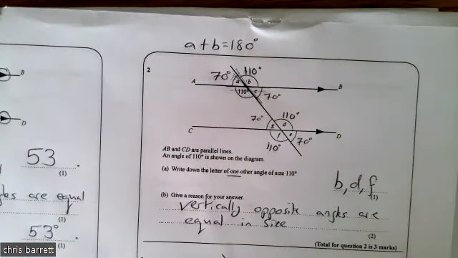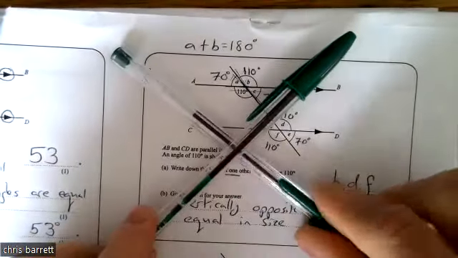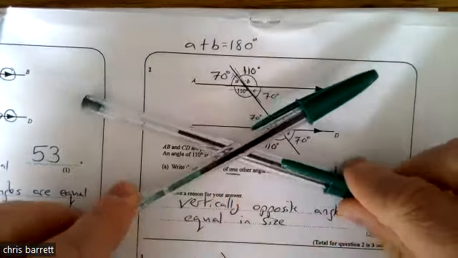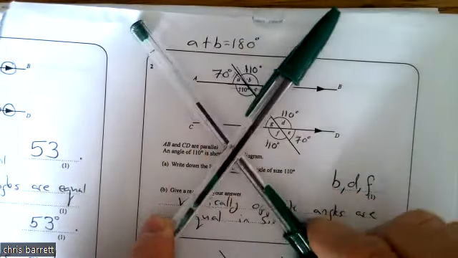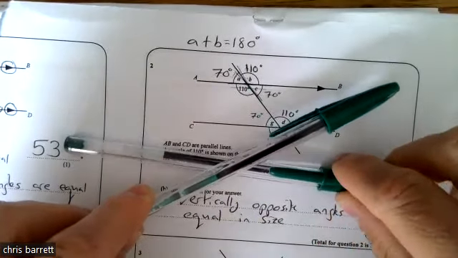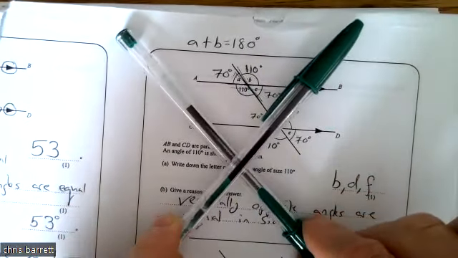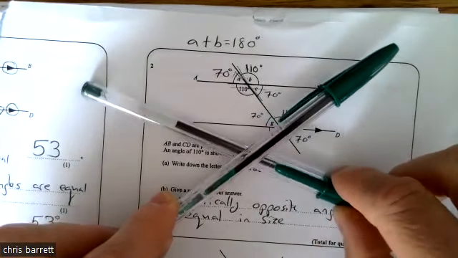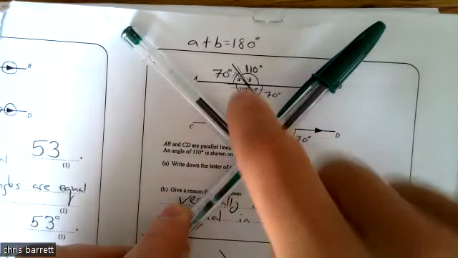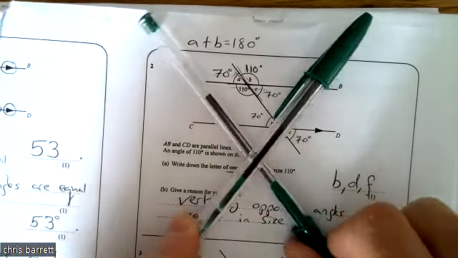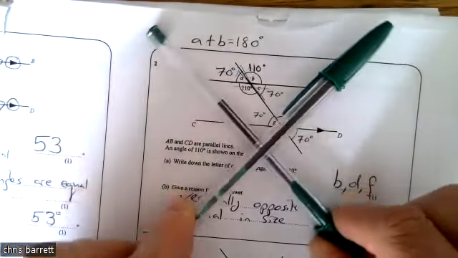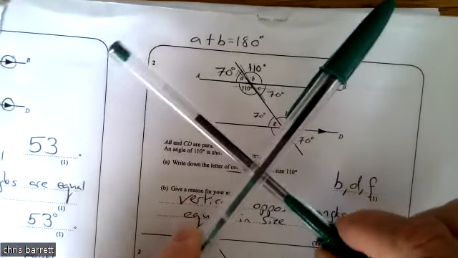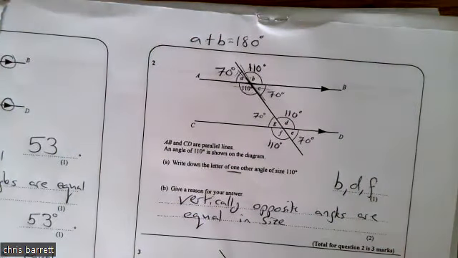If you think about why vertically opposite is, if we get these two pens and cross them, at this point where they're crossing, as you open them, the angles left and right are closing and opening in exactly the same amount. At the same point, top and bottom are closing and opening at the same amount. So they're moving together, and that's why they're vertically opposite.